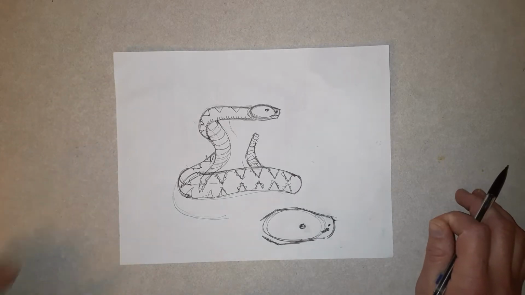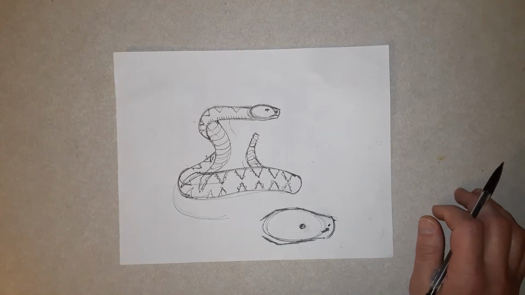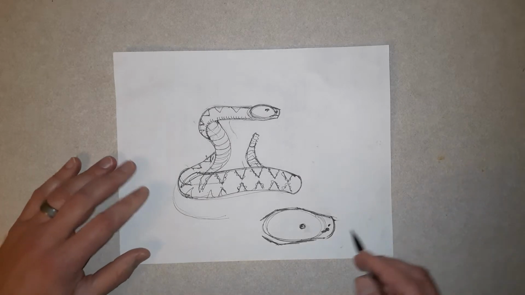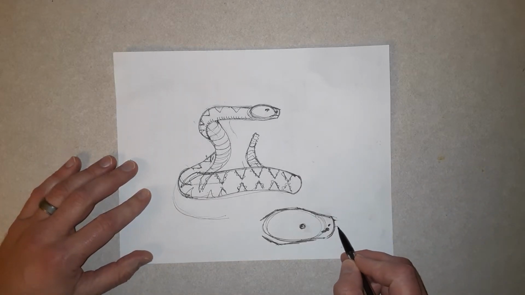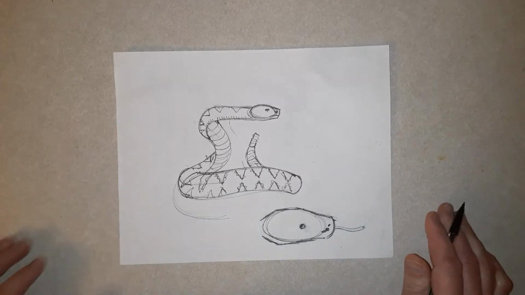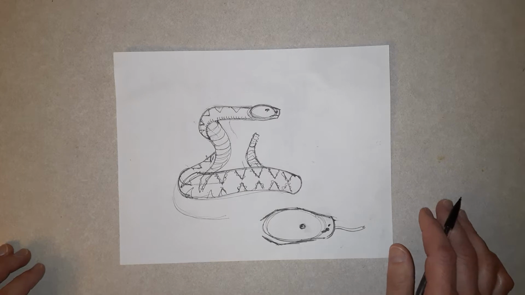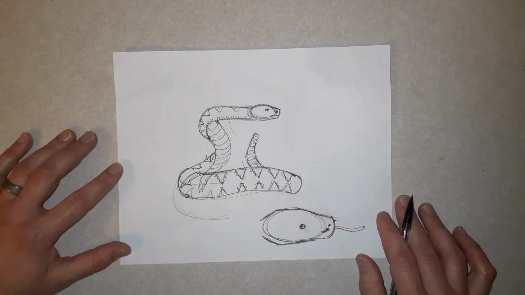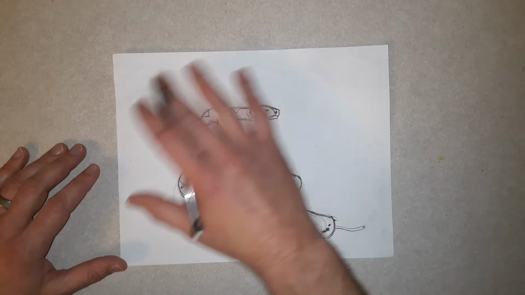You will also need arrows, drawing lines to specific items, like the tongue of the rattlesnake. And you'll also need a title stating the animal that you've done. So where you put these things and arrange them is up to you.